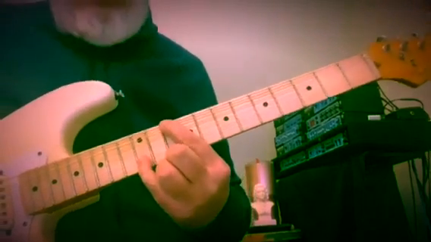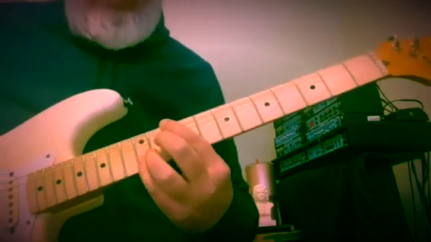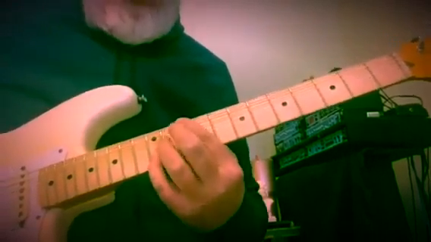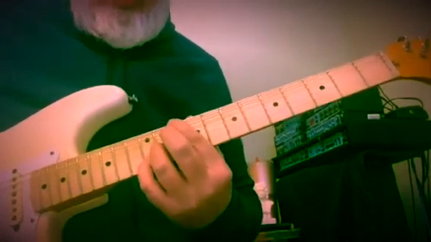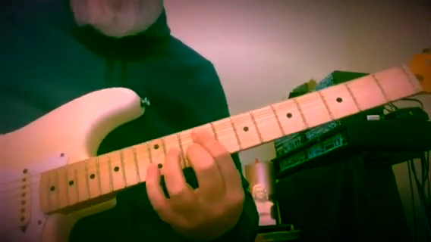And now B minor, first inversion, D in the bass, 10 and 12. And I'm going to use this note, the 5th of the chord, as a way to get into a little cycle here.